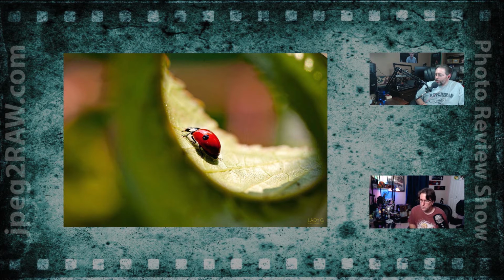So do you think the one or two I see on the leaf are on the sensor, not on the actual leaf? This is probably the back element of the lens. If they're out of focus like this, they're usually on the back element of the lens. Are you seeing the same line that I am, the vertical line?